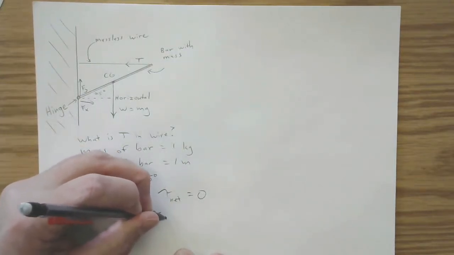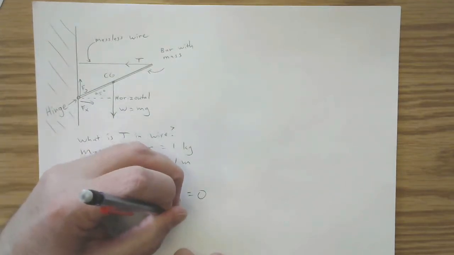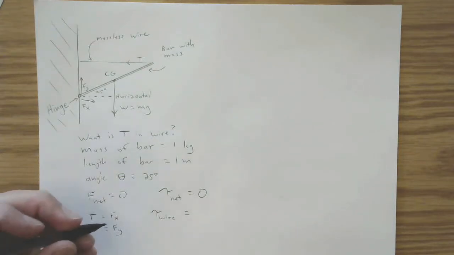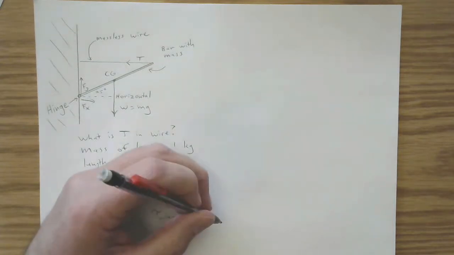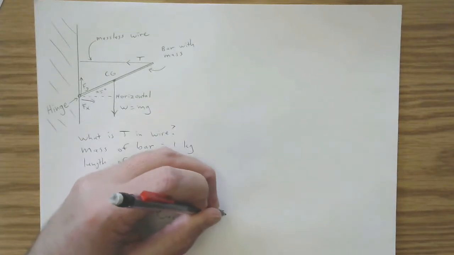Torque is caused by the tension force from the wire. Well, let's look at our definition of torque. Torque is a force times a distance times potentially a sine theta. Whereas I like to put it, it's the tension force times an r perpendicular.